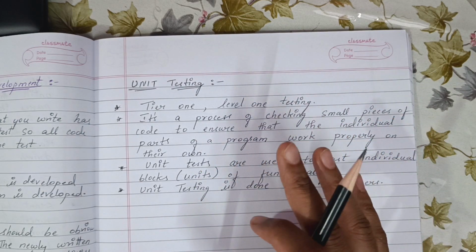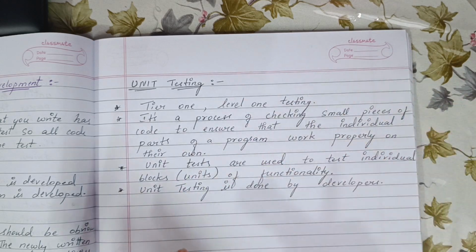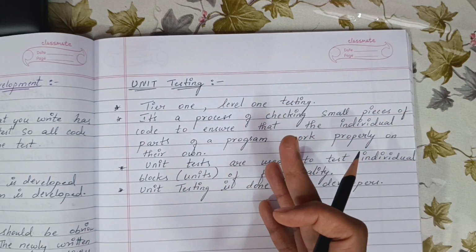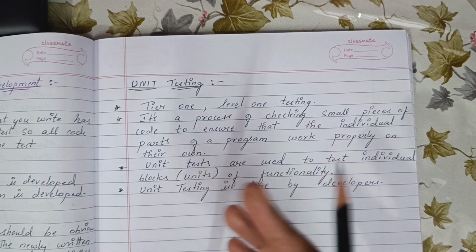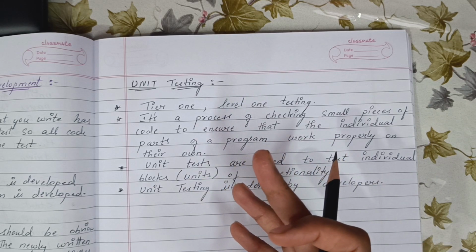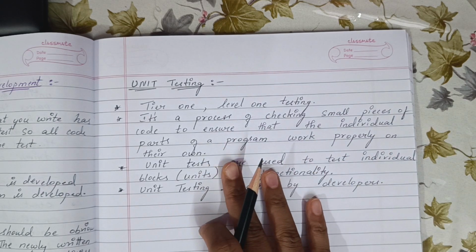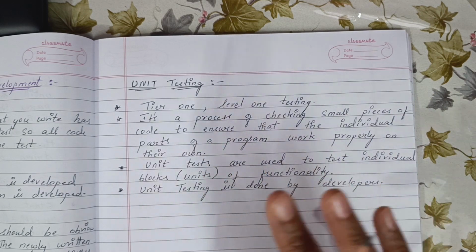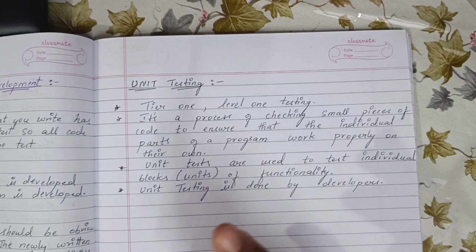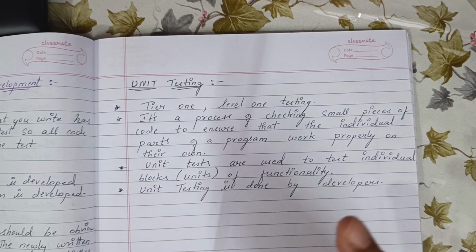Not when the entire project is ready, because it might become more complex, so we cannot perform this type of unit testing there. It is when you're implementing smaller modules one by one that we do this type of testing.